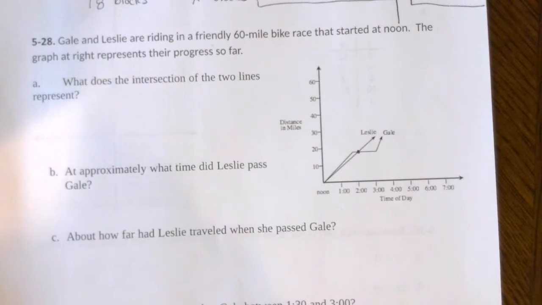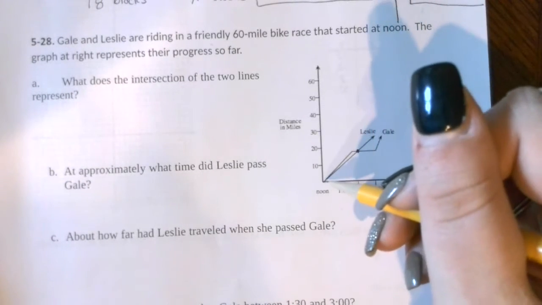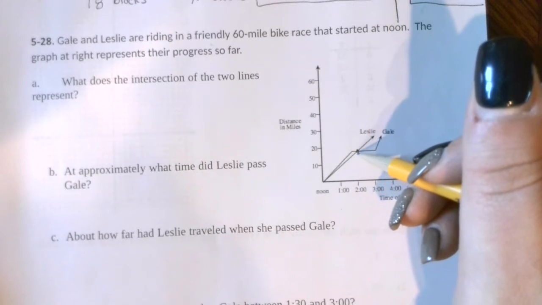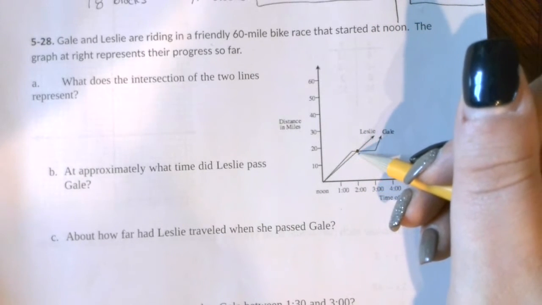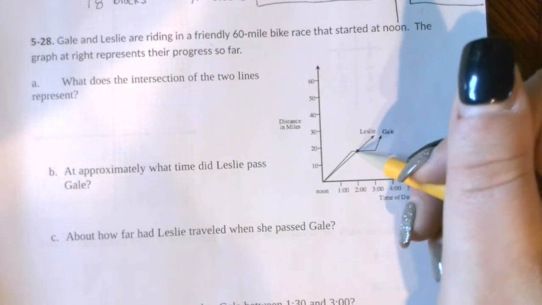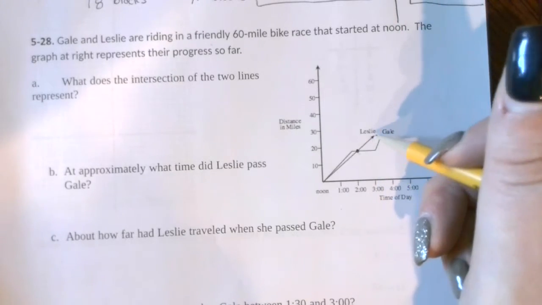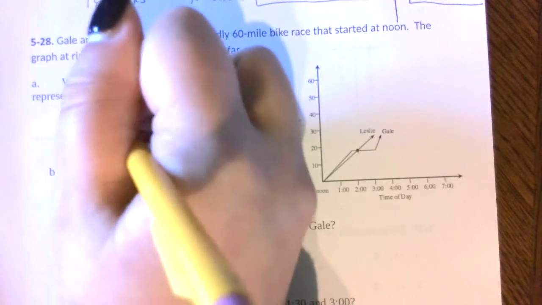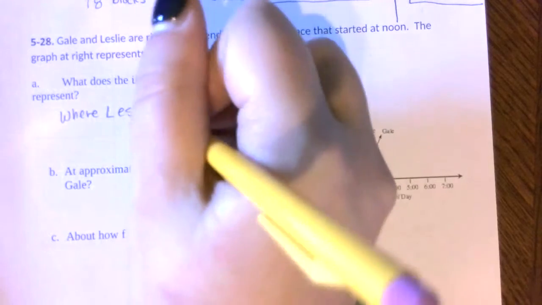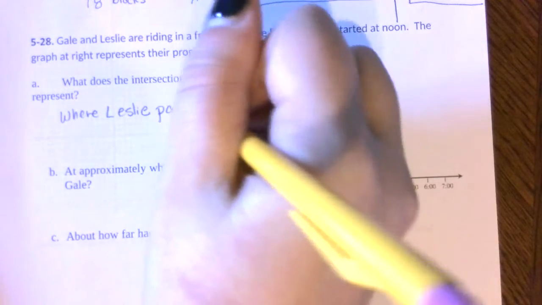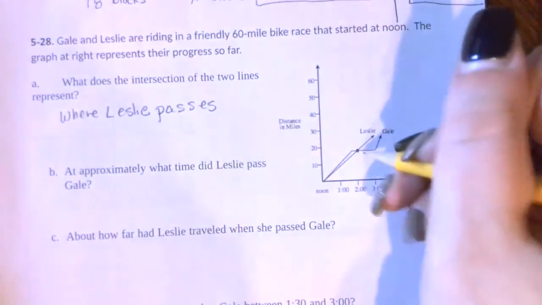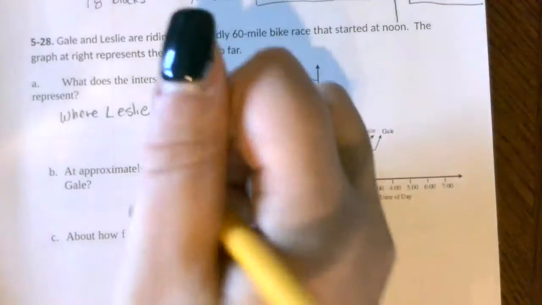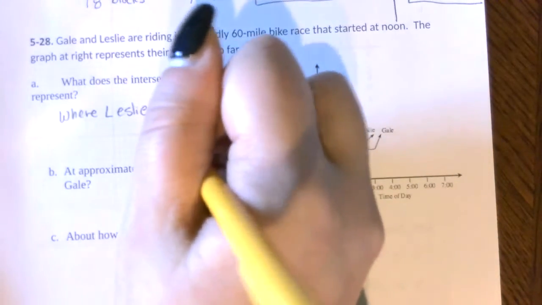Leslie is behind Gail for a long time there. That's where she is going to catch up to Gail, and eventually she's going to pass her. So that's where Leslie passes or catches up to Gail. The actual point there is where she gets caught up to Gail. Eventually she will pass her.